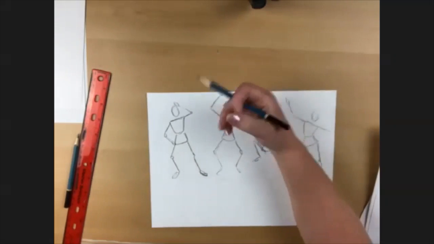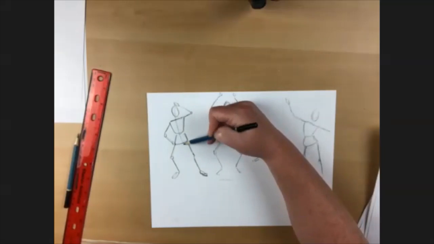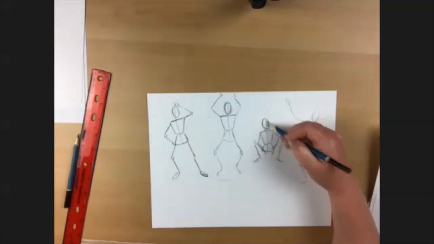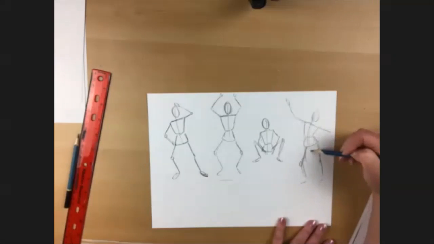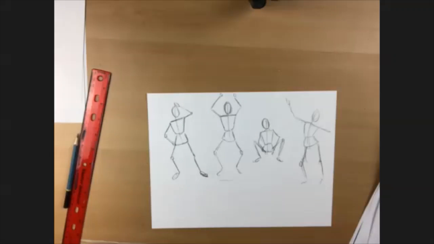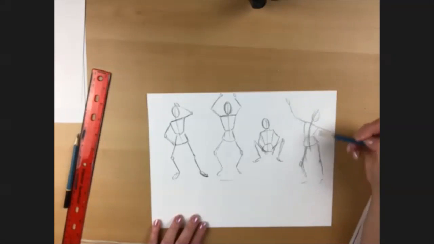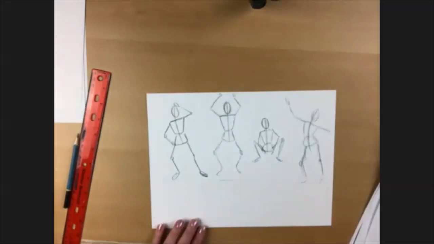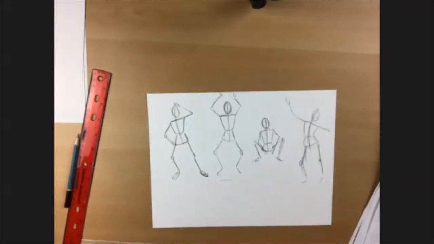I want you to notice that as I've been moving the body, I will follow kind of a symmetrical line that follows the body a little bit. And if you need to put that line in there to help you make sure that you are balanced, then by all means, go ahead and do it.